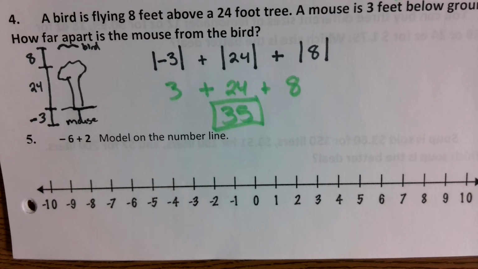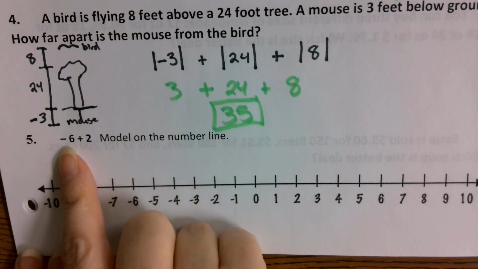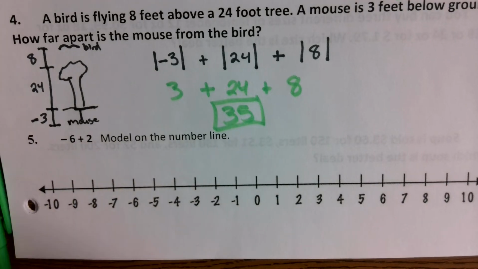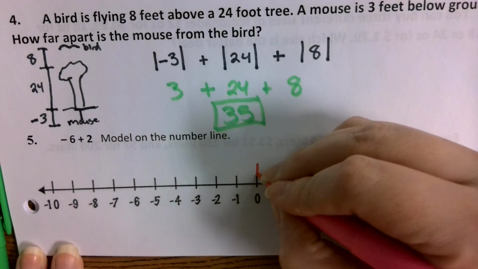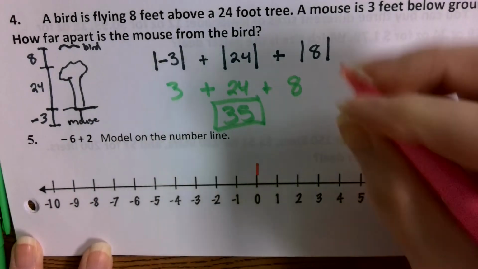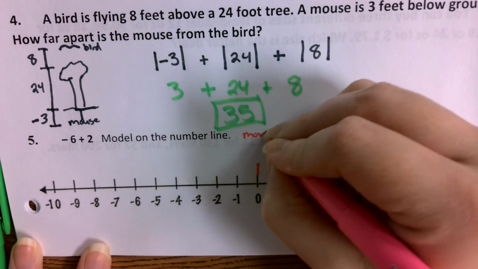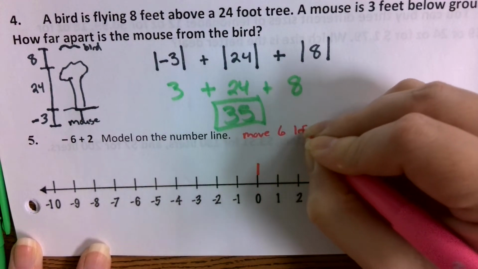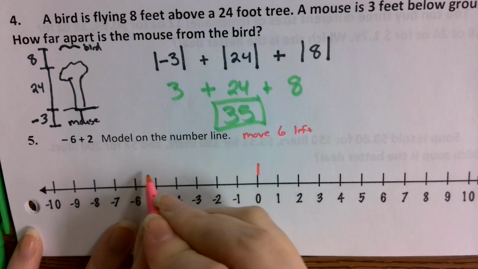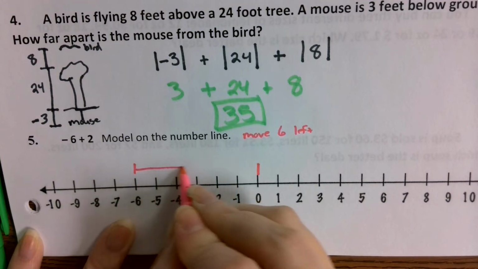To the left. How do we know? Because the first value is a negative. And how far are we going to go? 6 spots. So starting at 0, we are going to move 6 to the left. So that's going to bring us to that -6.